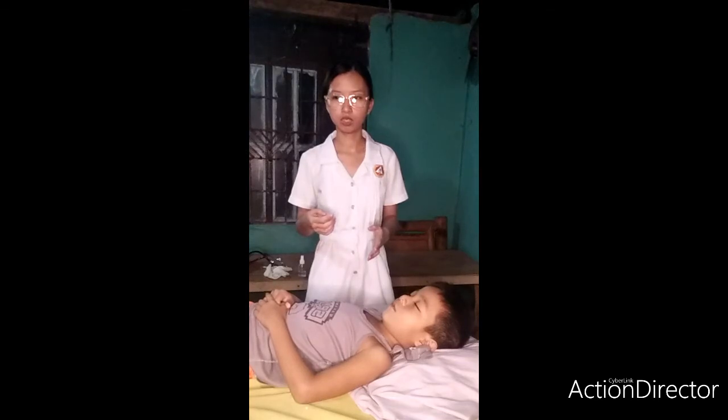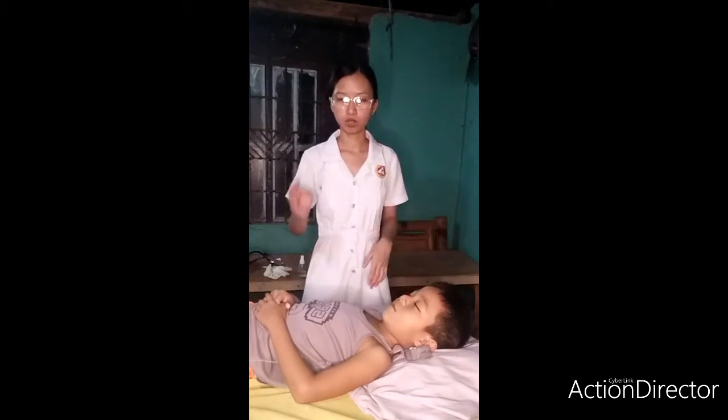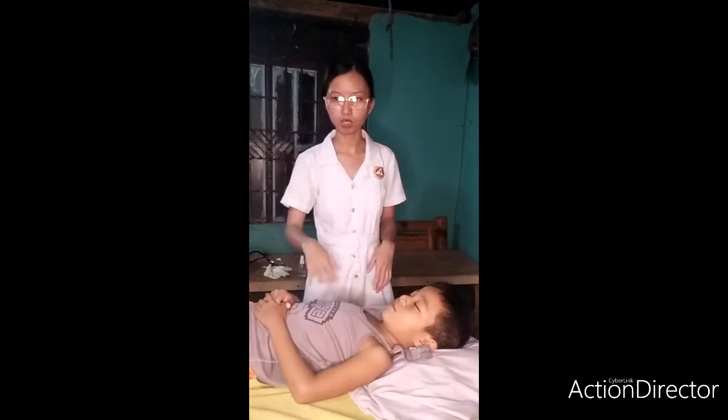Into the tricuspid areas. We will palpate with our fingertips.